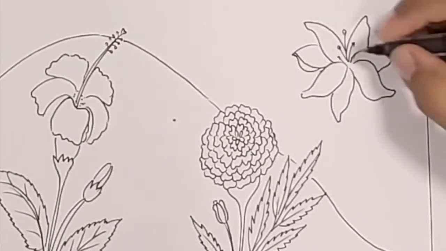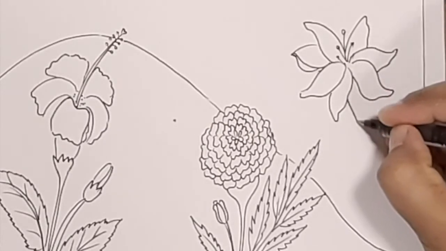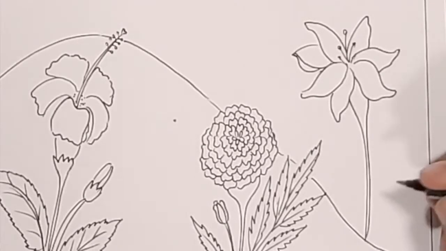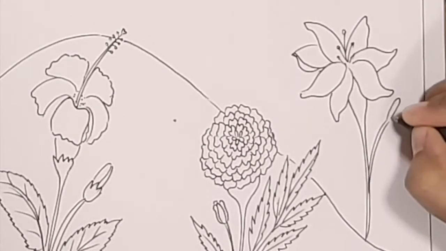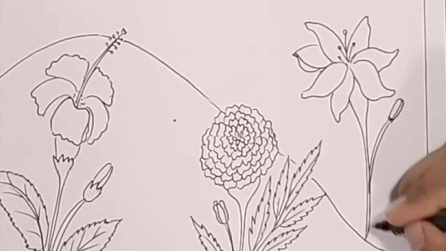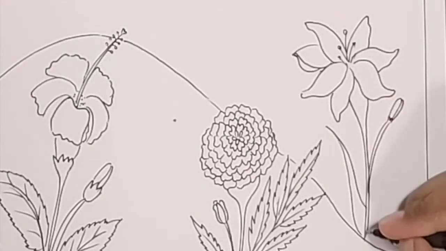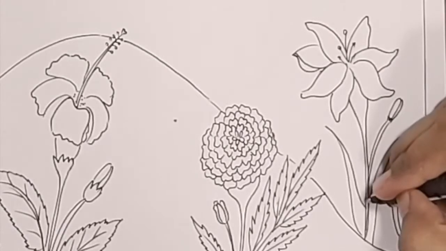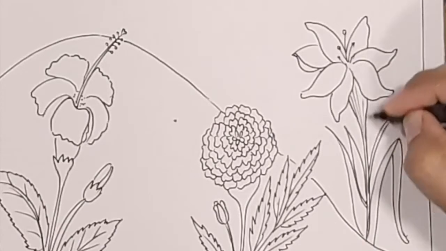So we are adding some more details to give a kind of 3D look to the flower. Then the base and the stem and leaves and a bud. So that completes the lily flower.